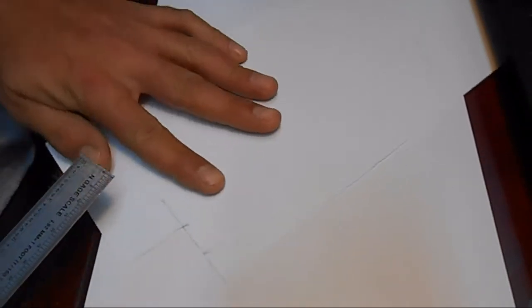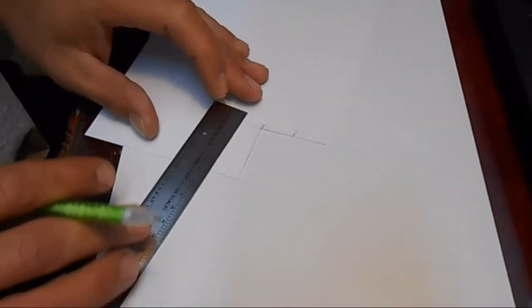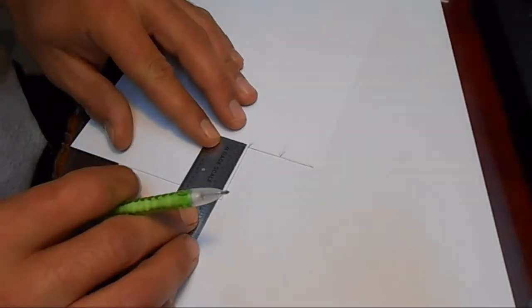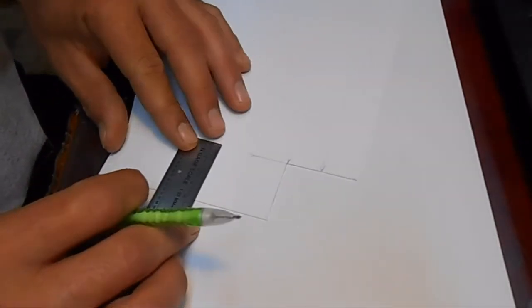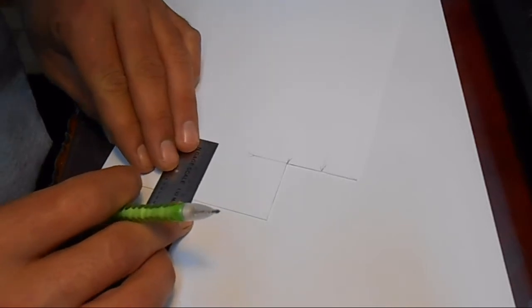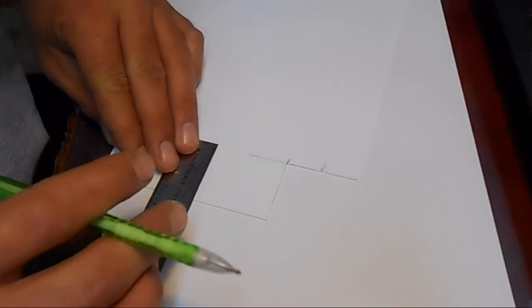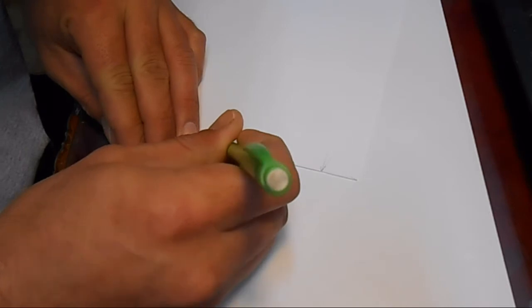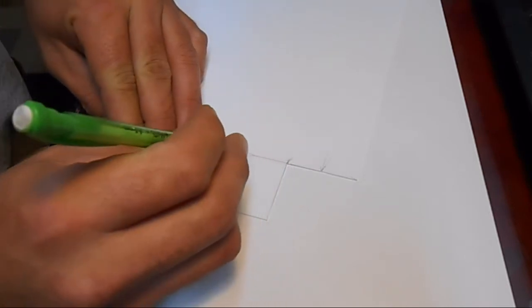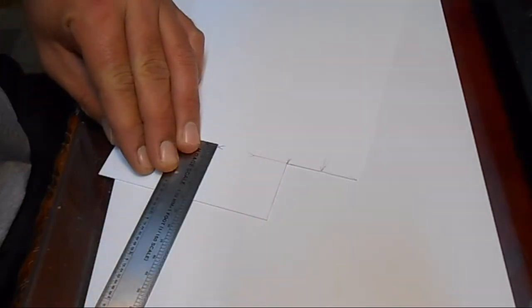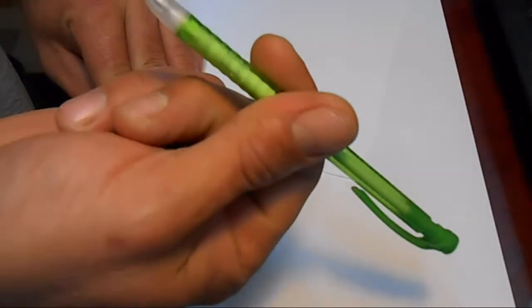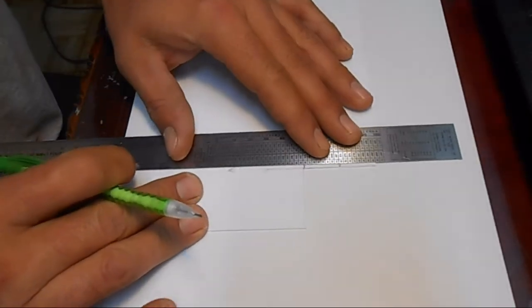Okay, so basically I already have it measured out to 20 feet. Let's double check here. I'll continue my measurement. I like to use a mechanical pencil in case you need to erase anything.